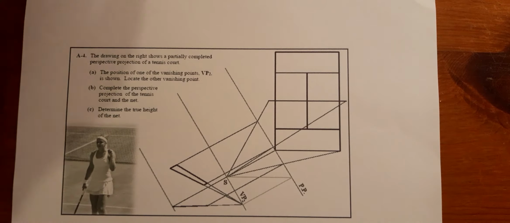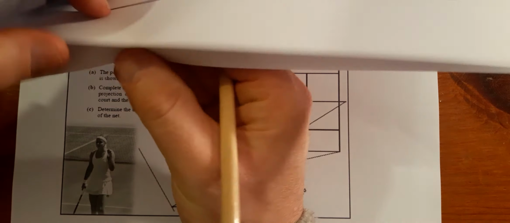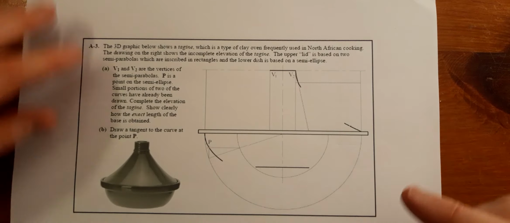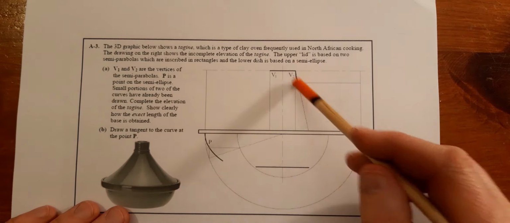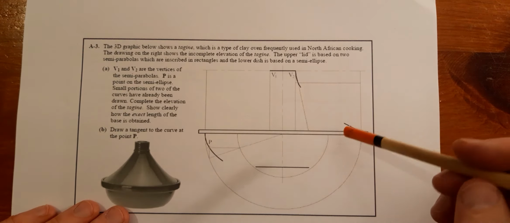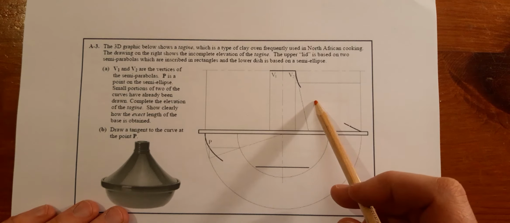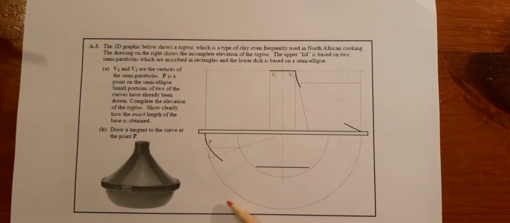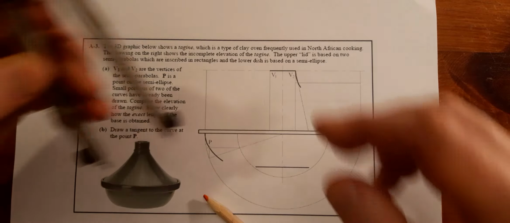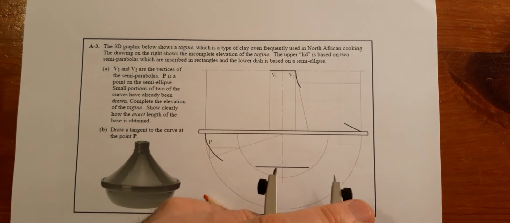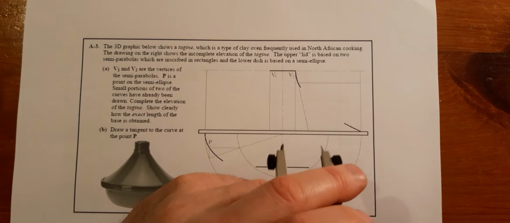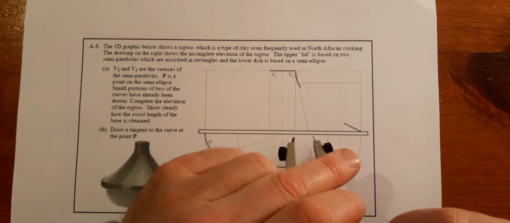Okay, so sorry, I've jumped onto A4 there. A3. So this object here, this cooking dish, is based here, it's told us, on 2 semi-parabolas. And we have to finish these out, and we'll do that first of all in part B, then it's to do with the plan view, the ellipse. So we can see there actually, they've told us in the question, they've started setting this up already.